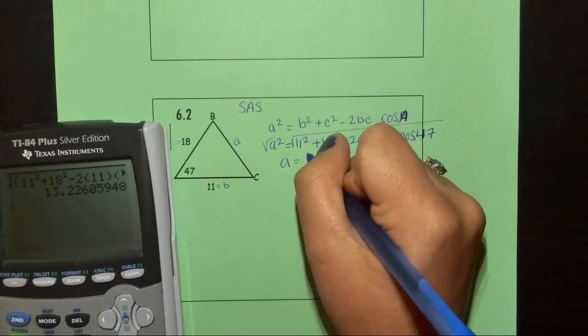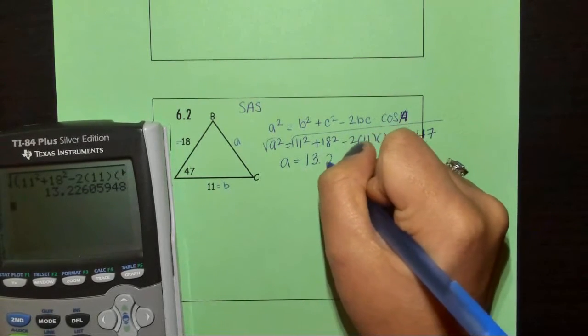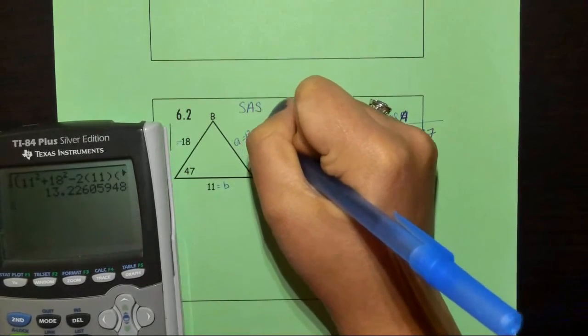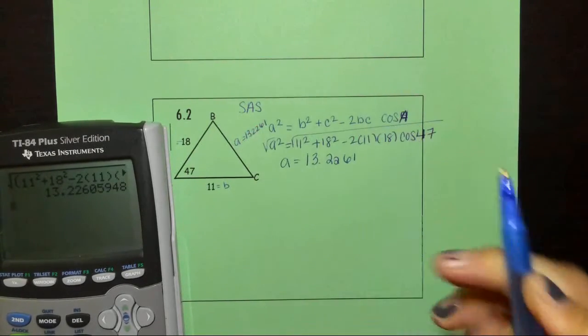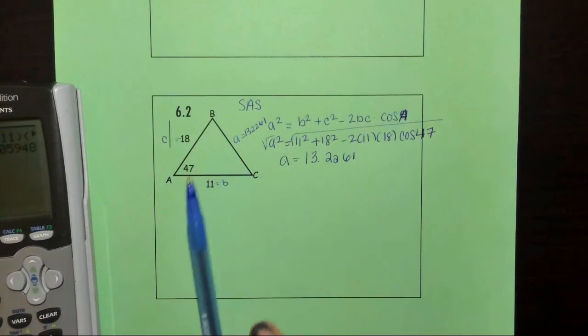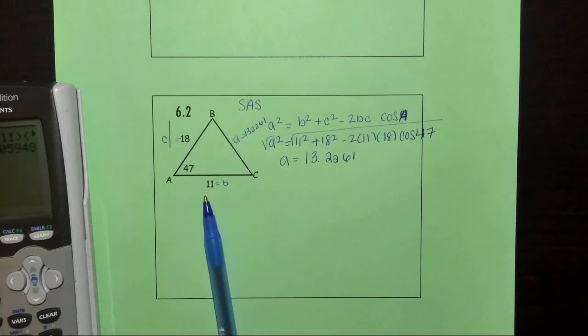So our side A is 13.2261. From here you'll see that our side AC, or side B, is our smallest side value.